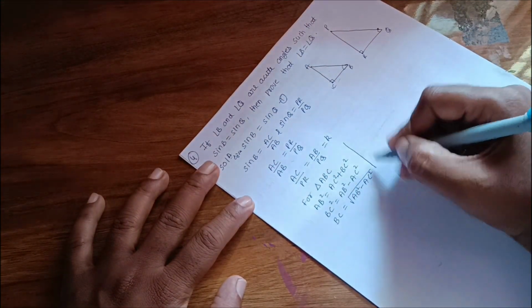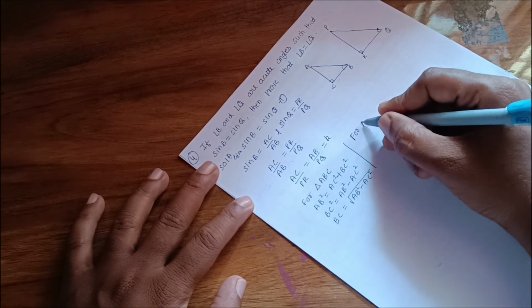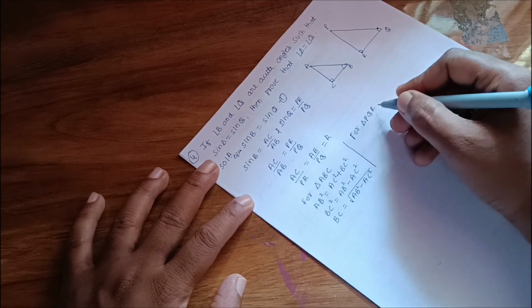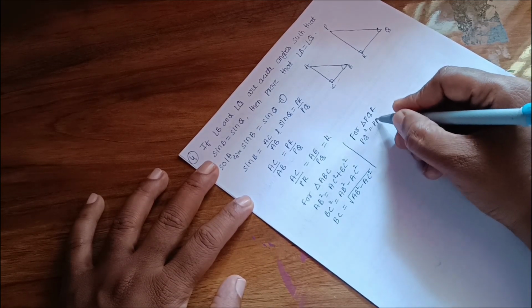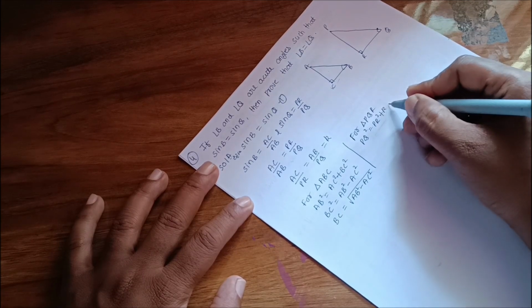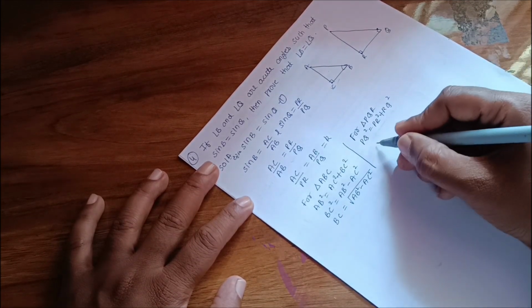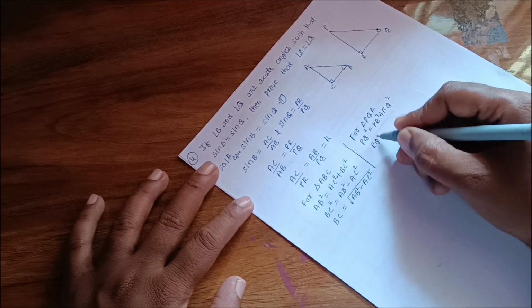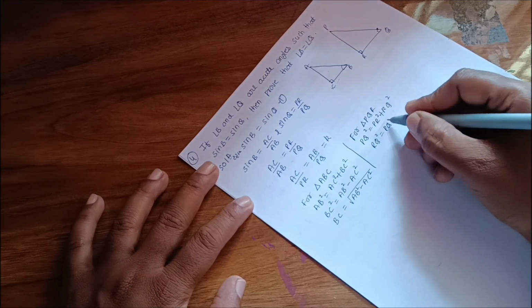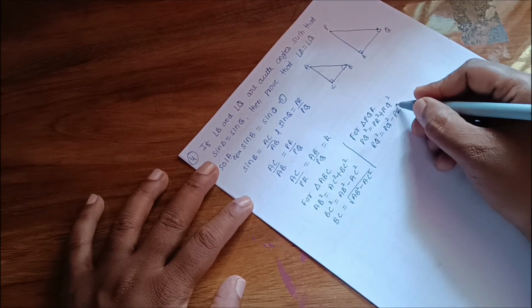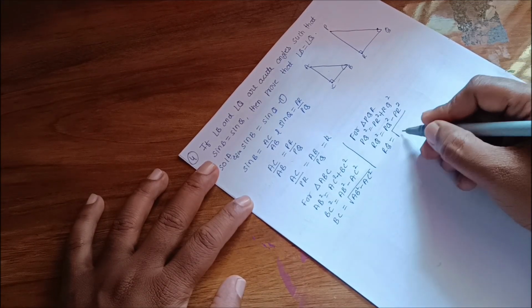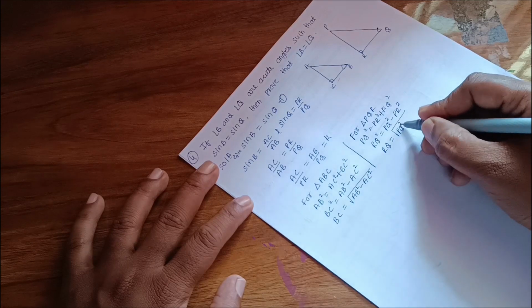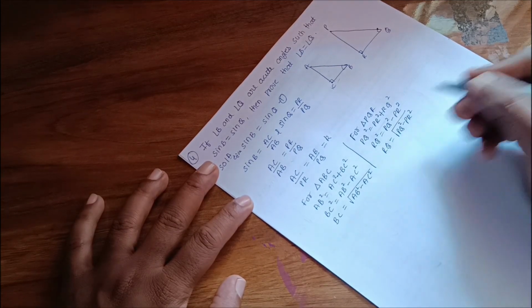Now for triangle PQR, PQ square is equal to PR square plus RQ square. I want RQ, so RQ square is equal to PQ square minus PR square. RQ is simply the square root of PQ square minus PR square.